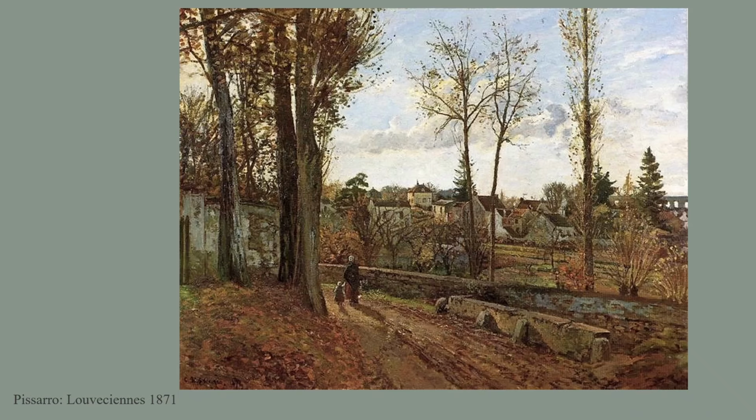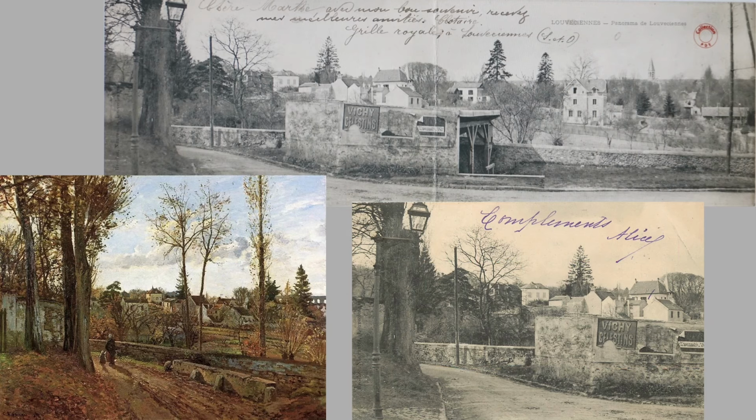In 1871, Pissarro painted a relatively large landscape intended to go to the Salon. The motif no longer exists. It's all been built out. But you'll notice the landmark of the aqueduct on the right, and you can match up the view with these antique postcards, photographed perhaps 20 years afterwards.